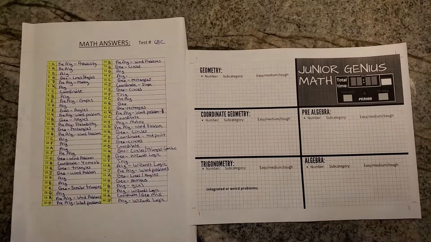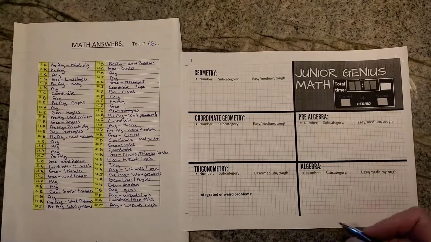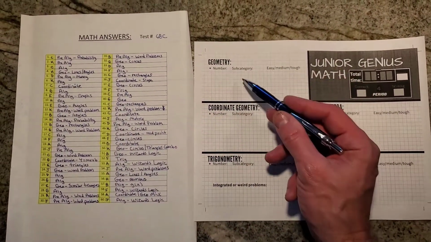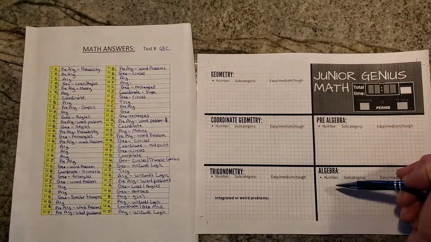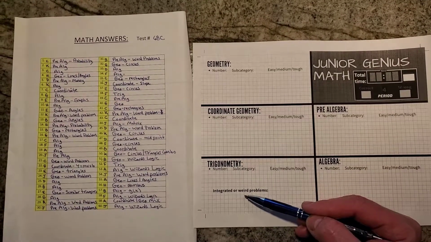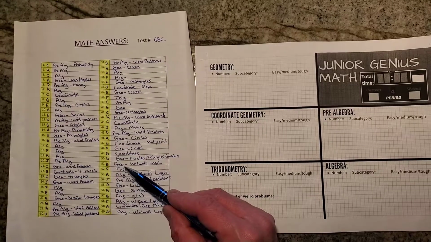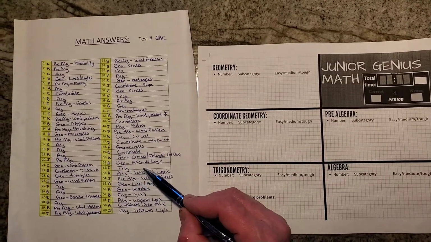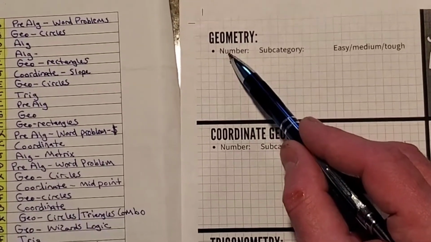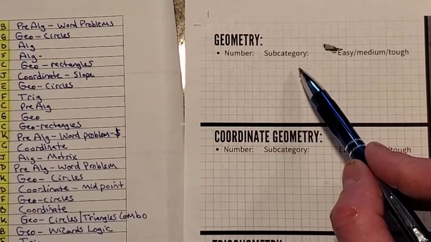Step number 2, once you've corrected the test, we need to fill out the review sheet. So take the problems that you got wrong from over here and the labeling and simply match up the columns. Here we have pre-algebra, algebra, geometry, coordinate geometry, trig, and down over here are the weird integrated problems. For example, if I got problem number 51 incorrect, it's a geometry wizard's logic problem. So I would simply go over here, fill in problem number, write in wizard's logic on that.